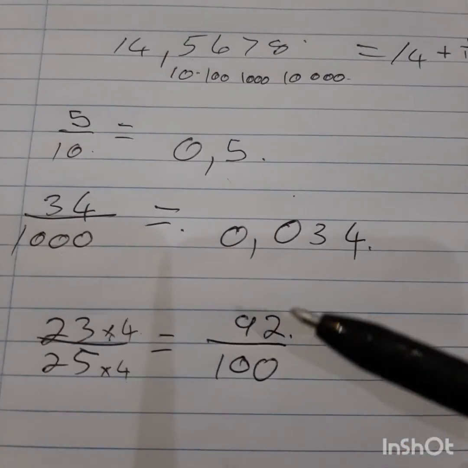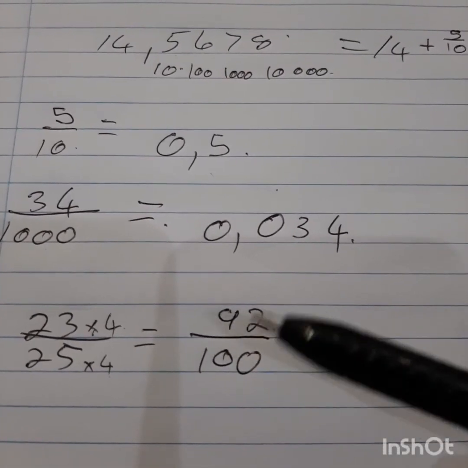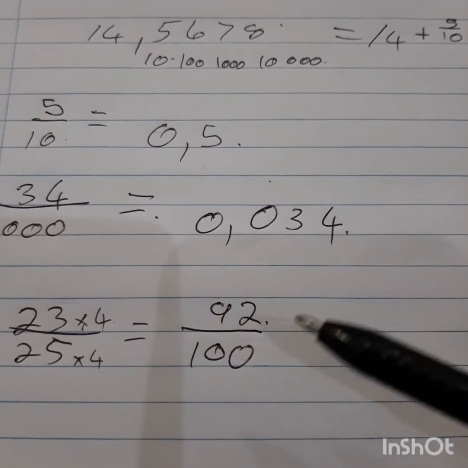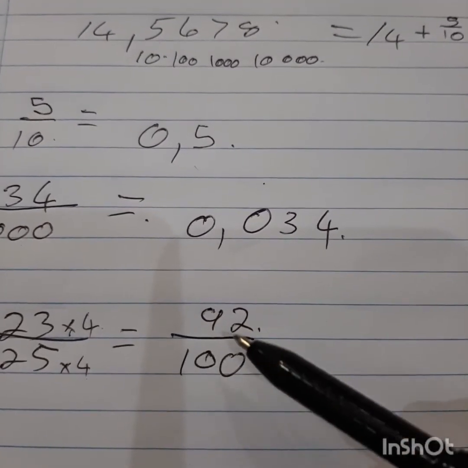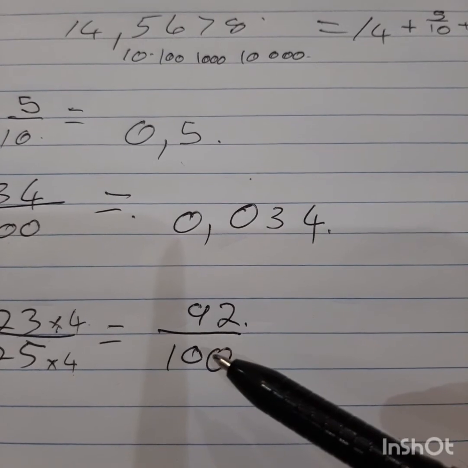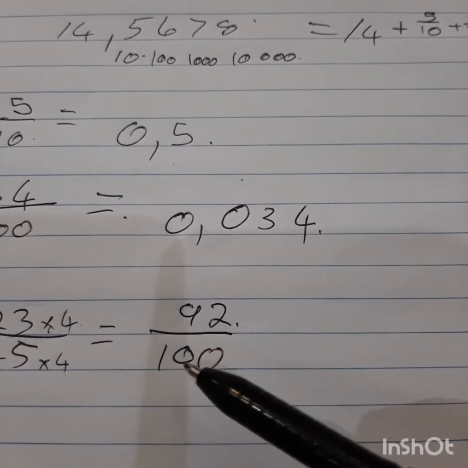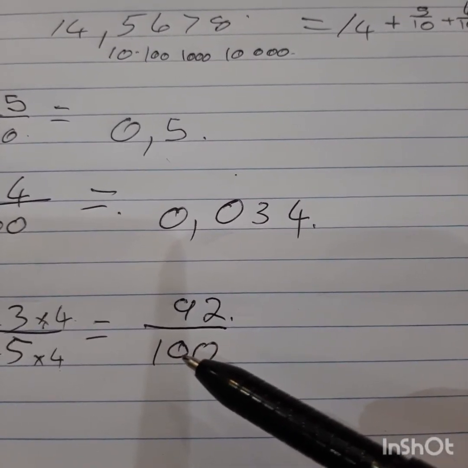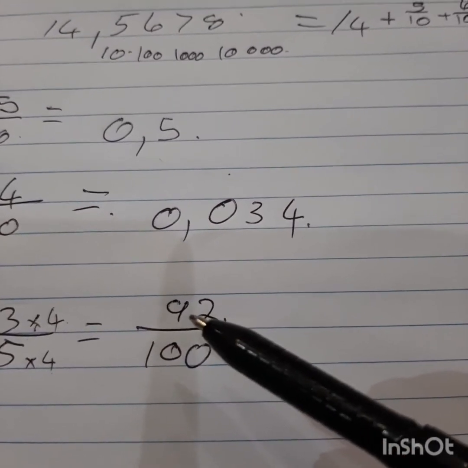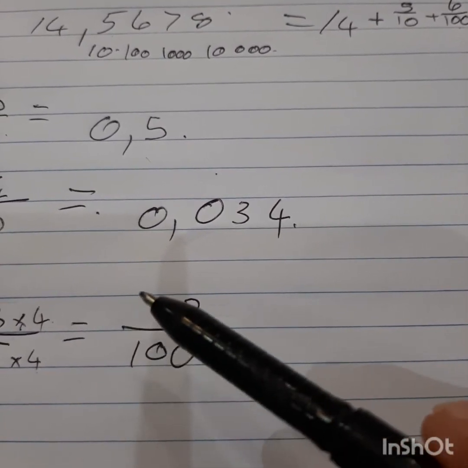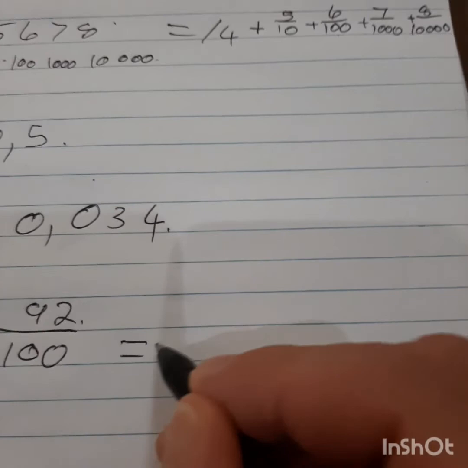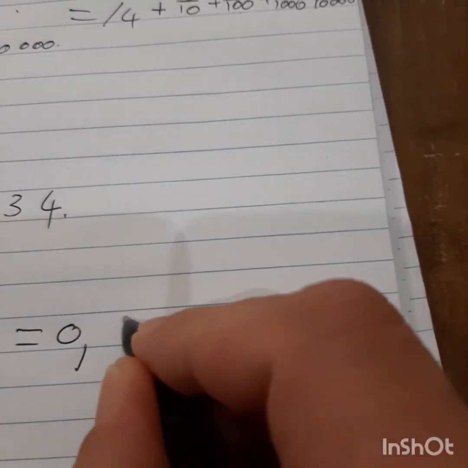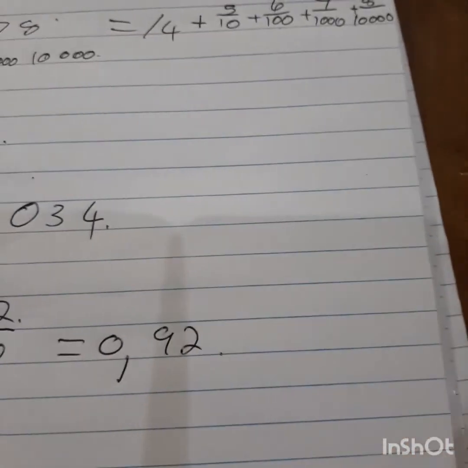Now it's easier for us to change that into a decimal fraction, because now we know it's in the hundredths. 2 noughts here, so we know it's got 2 decimal places. It's got 2 numbers at the top, so there'll be no nought in front. So 0.92.